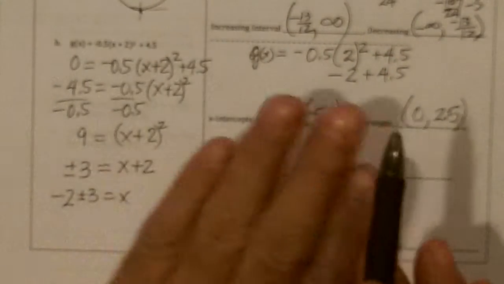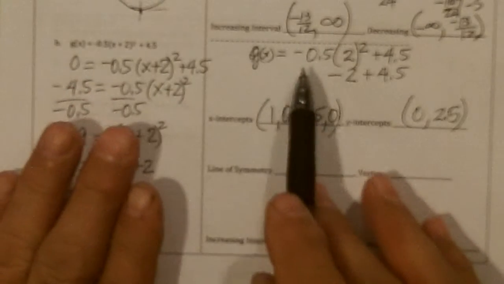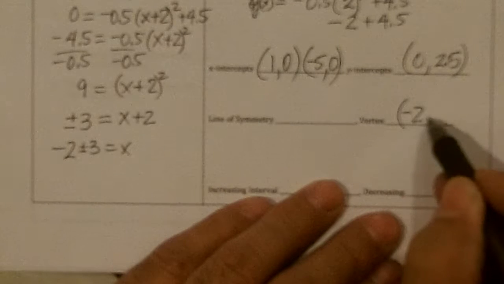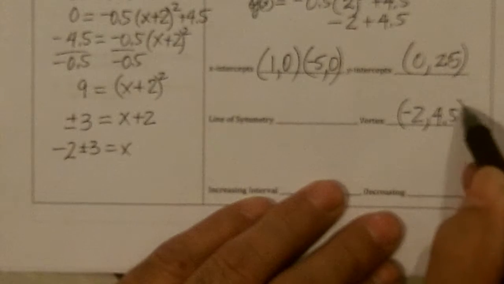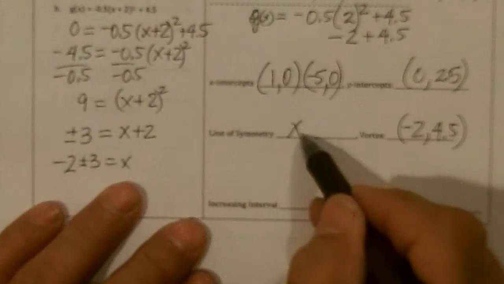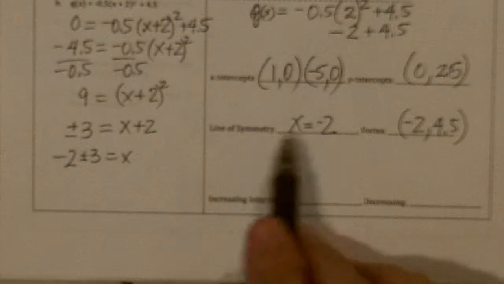Line of symmetry. Well, that's pretty easy because this thing is moved left 2 and up 4.5. So the vertex is -2, 4.5. And the line of symmetry is x equals -2. X equals, because it's a line.